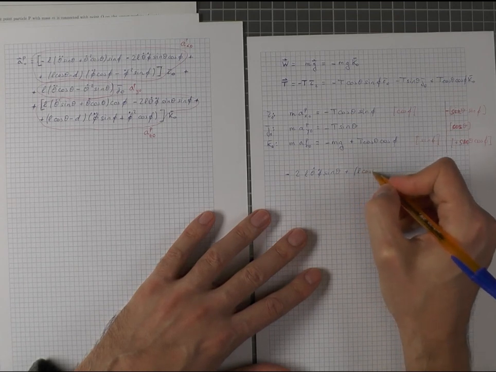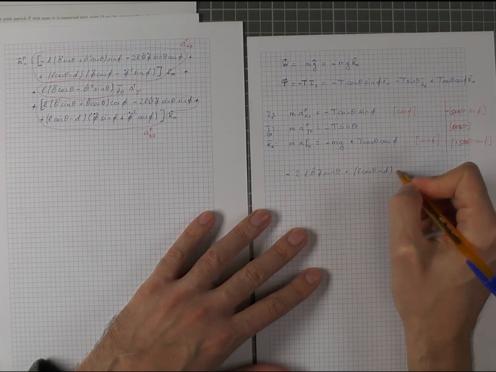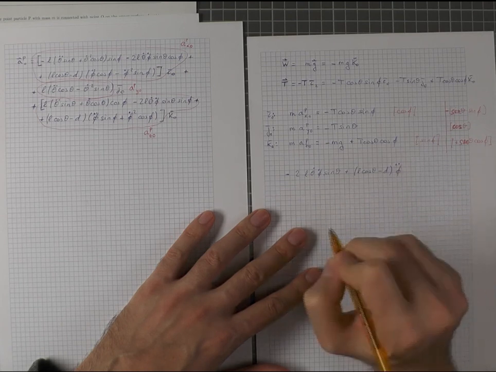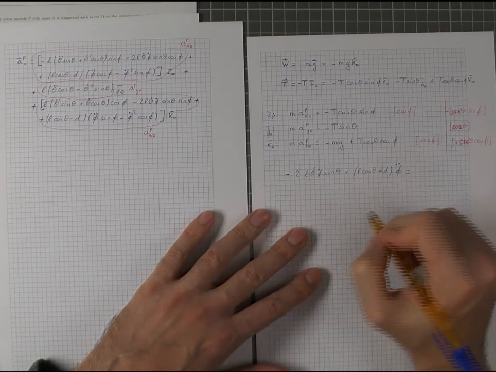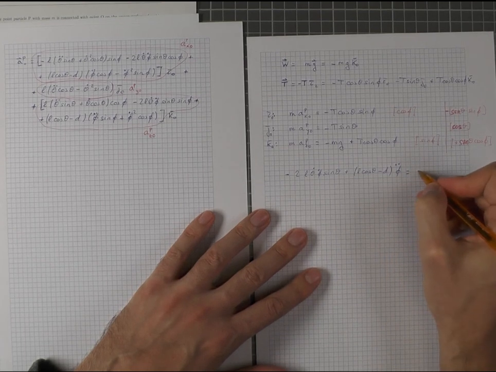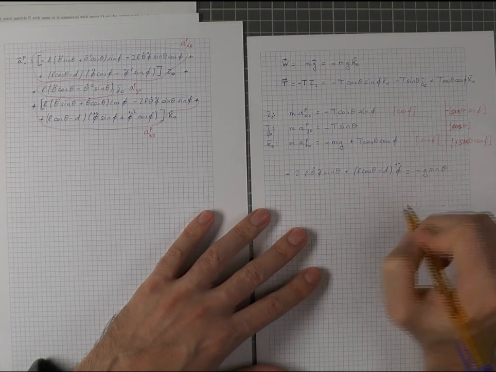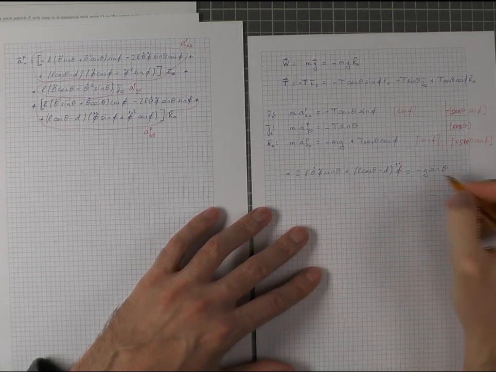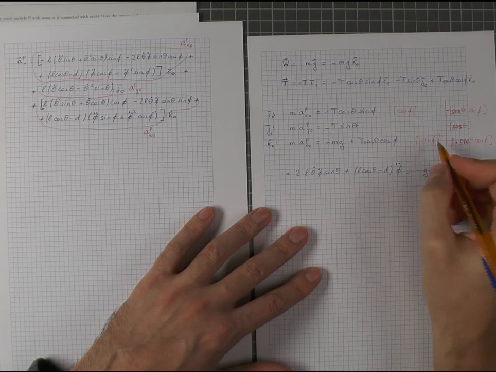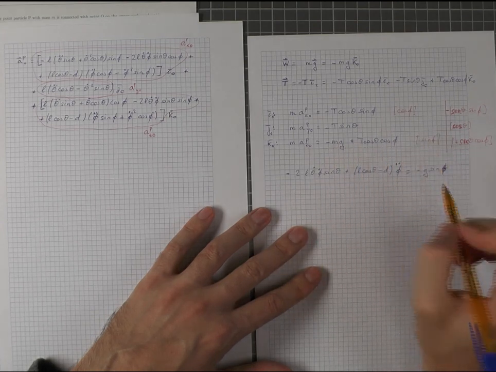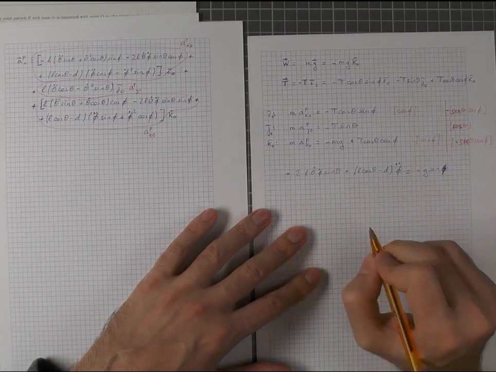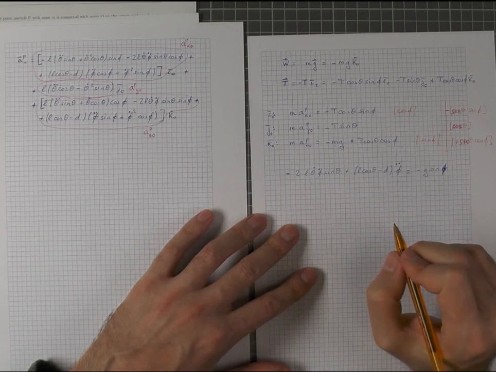Then I get this other term, okay? And all that, after dividing by the mass, is equal to minus g sine theta, okay? Sine phi, which comes from multiplying here. That's what yields this term. So that is the first equation that I obtain, okay?